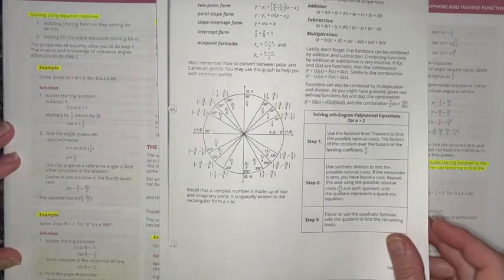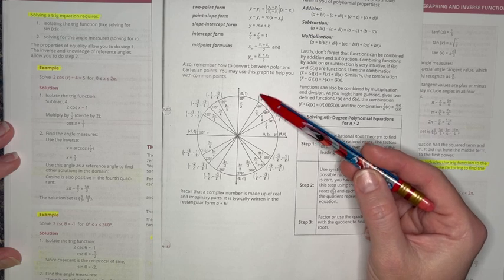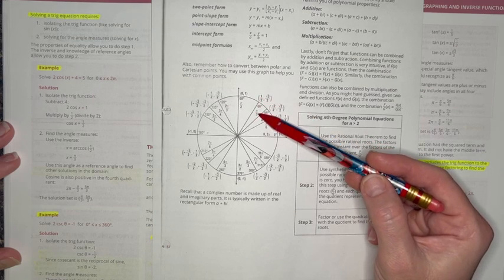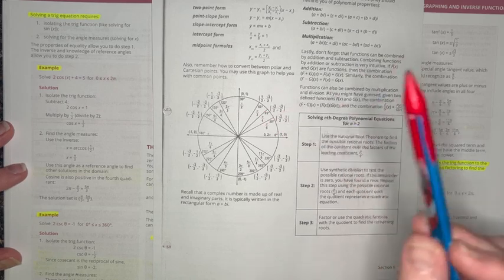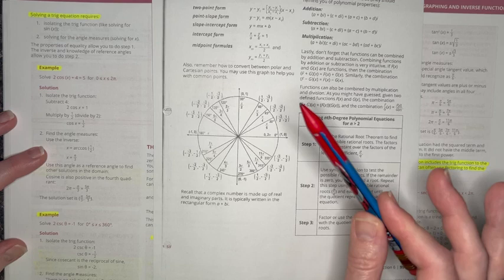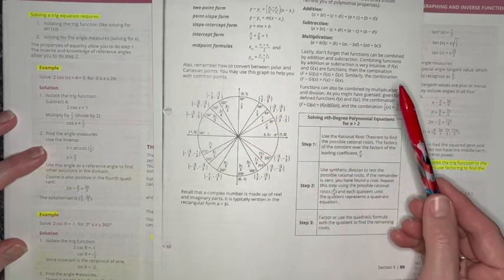Unit circle time. Which of these has a cosine of 1/2? Remember, the cosine is the first term in our ordered pair. The cosine 1/2 is at pi over 3. That's one answer. Remember, they're talking about the whole circle here. So where else does our cosine have a positive 1/2?